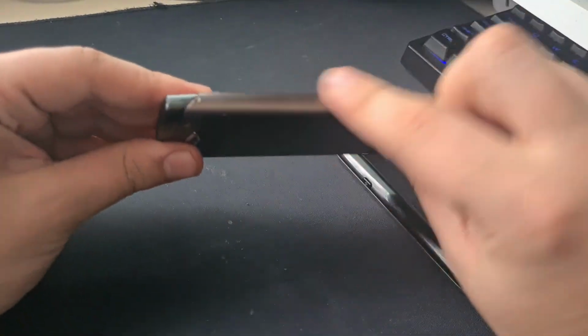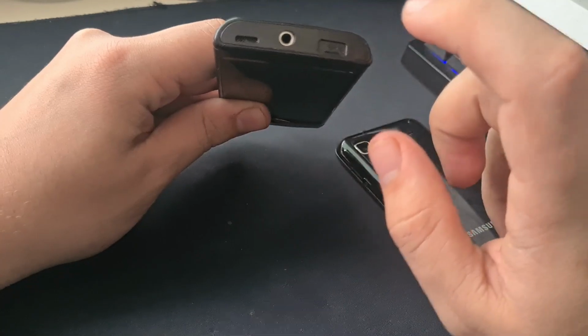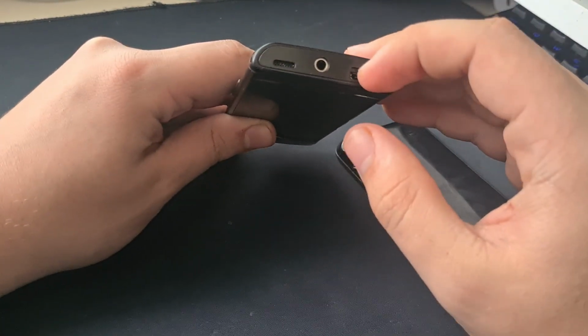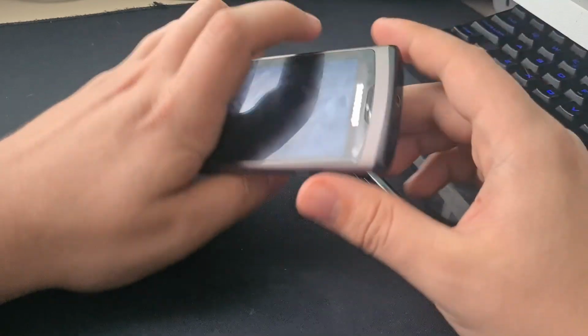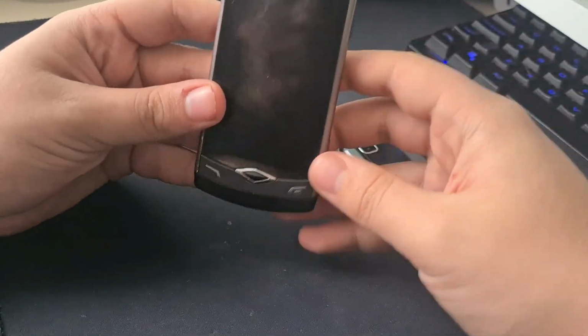On this side we have volume buttons. On the top, a headphone jack, speaker, and the micro USB port with a cover that doesn't work too well. The bottom doesn't really have anything except a microphone.